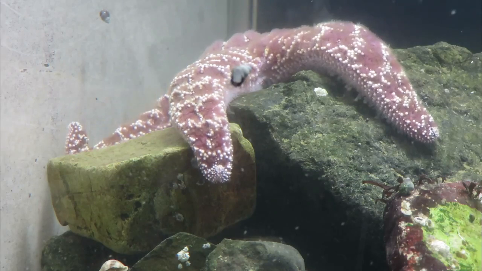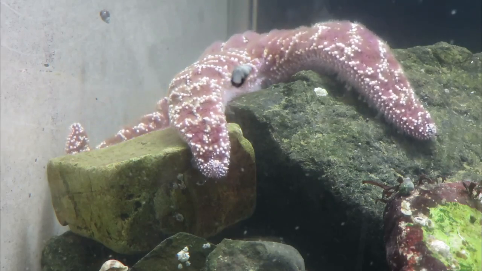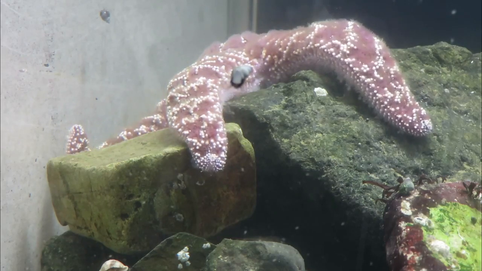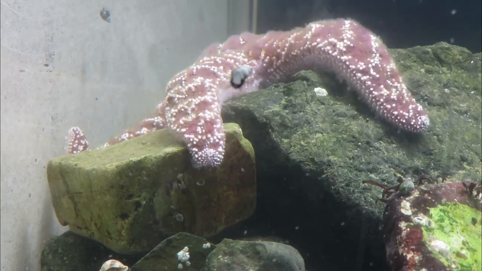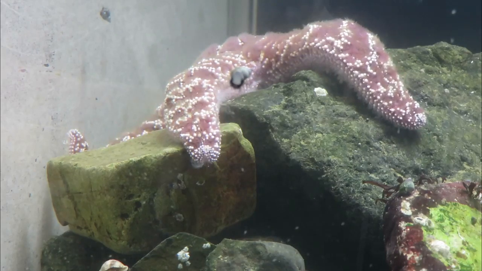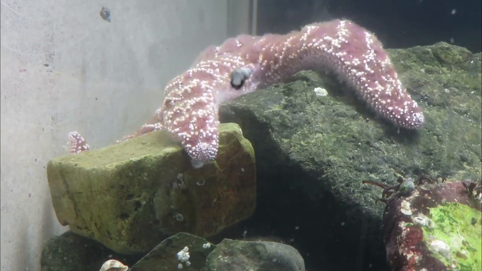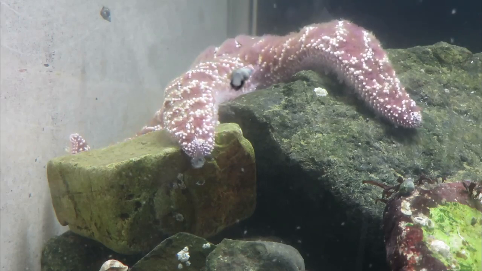Tube feet not only help a sea star to pry open a mussel shell to feed, but they also help them hold tight to rocks and move around when the tide is up. If we speed this video up, we can really see how the sea star's tube feet help it move underwater.